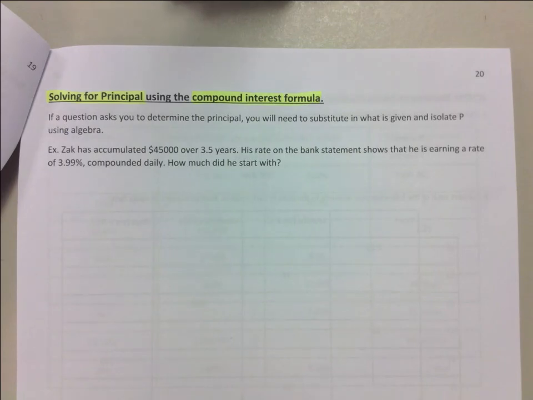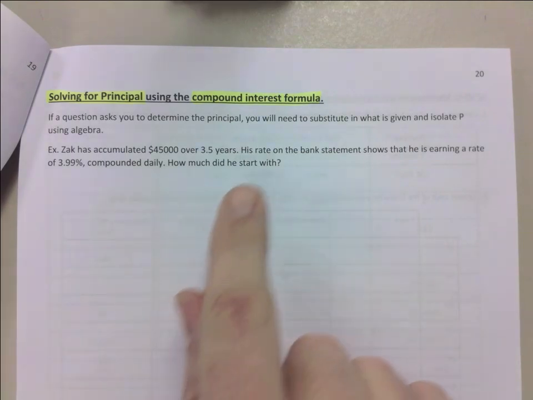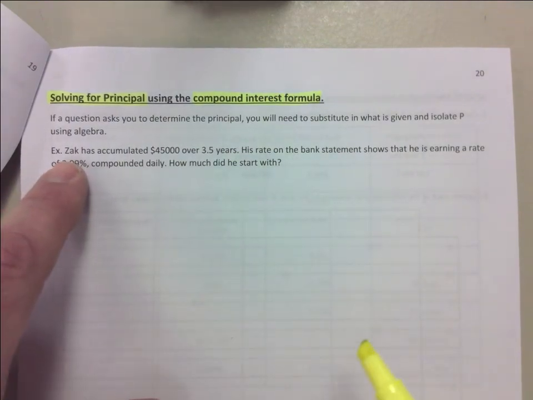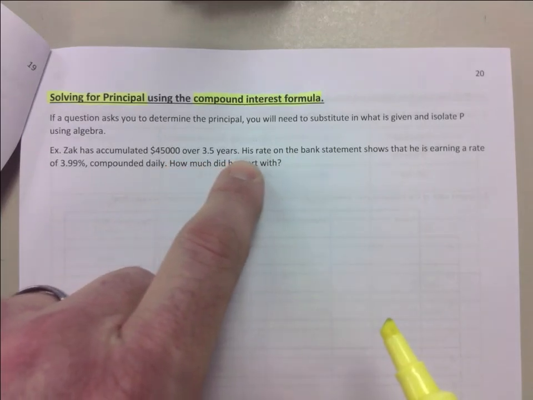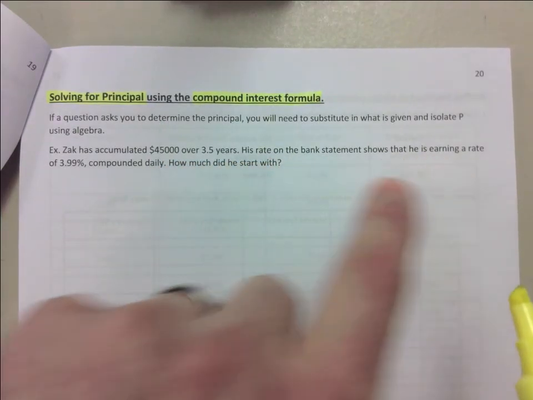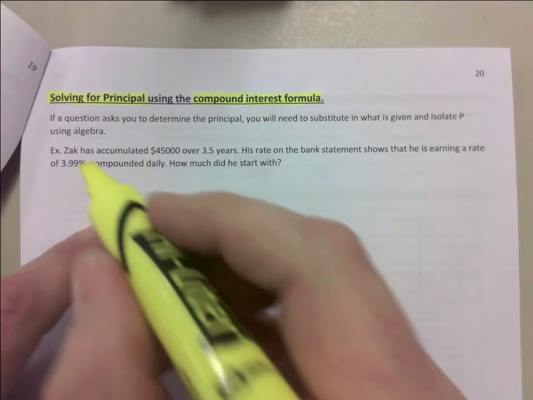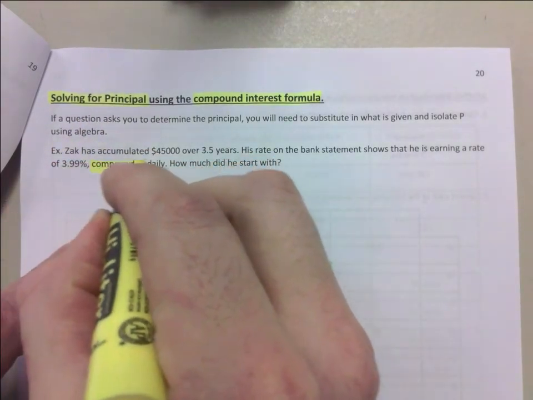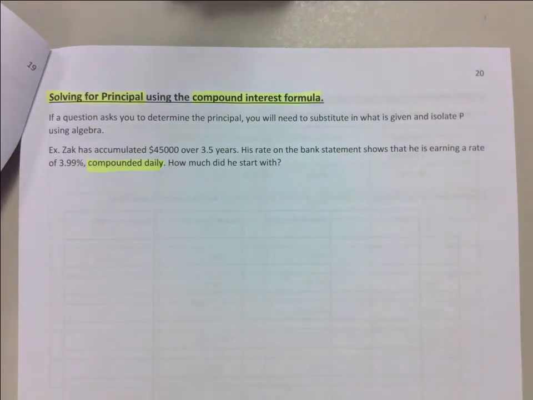When are we using the compound interest formula? How do you know we're using it? What's a key word that you're looking for? Compounding periods, right? Or compounded. So if you see that, for example, Zach has accumulated 45,000. You keep reading. It says compounded daily right there. You cannot use simple interest formulas. So you know you're in a compound interest scenario.